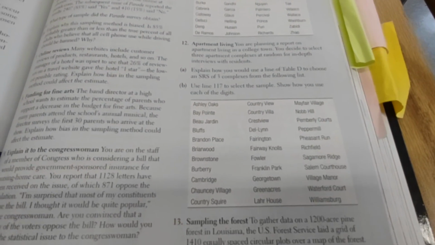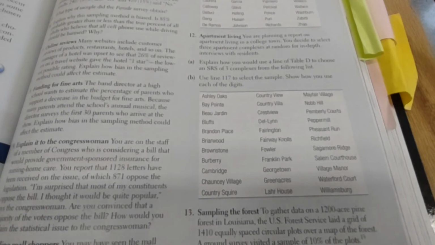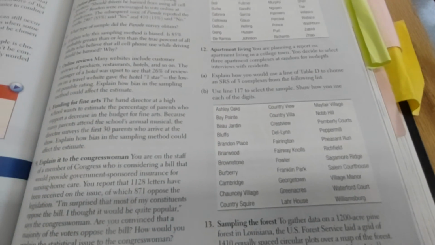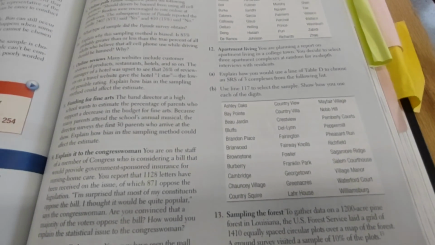Okay, I'm going to stop there. I had one more I was going to do, number 12, but we'll take care of that in class, how to randomize this. The easy answer for how to randomize it is to put all the names in a hat, shake up the hat, and pull one out.